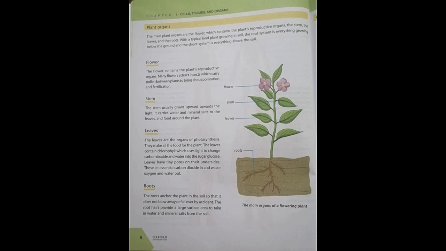Okay students, now coming to page number 8. Our next topic is plant organs. Do you know about the organs of a plant? Who can tell me the names of the plant organs? Yes, think about it. It's not that difficult. Okay, I will tell you the names of the plant organs. The first is flower, second is stem, third is leaves and the fourth is root. These are the organs of a plant.